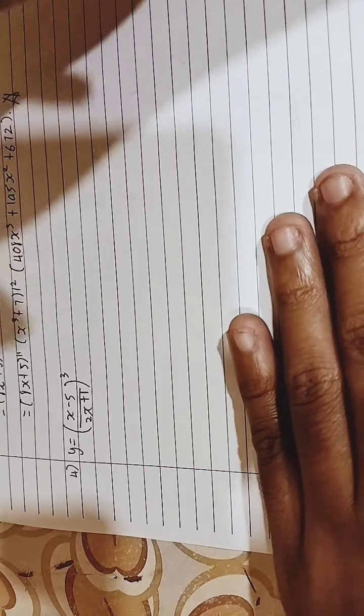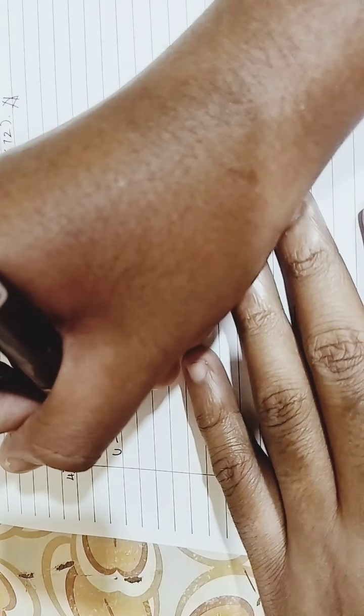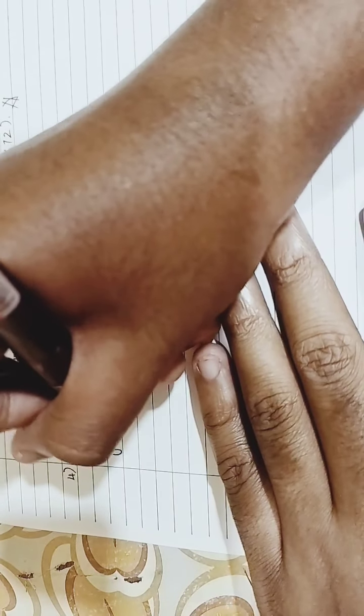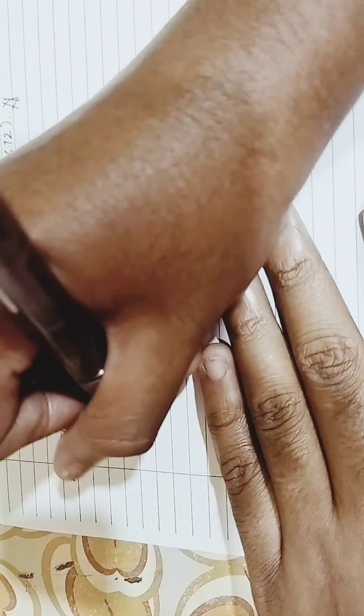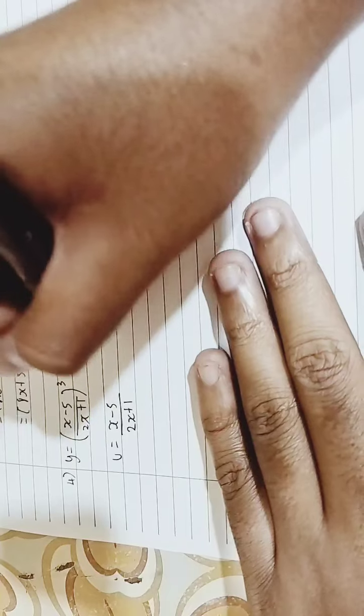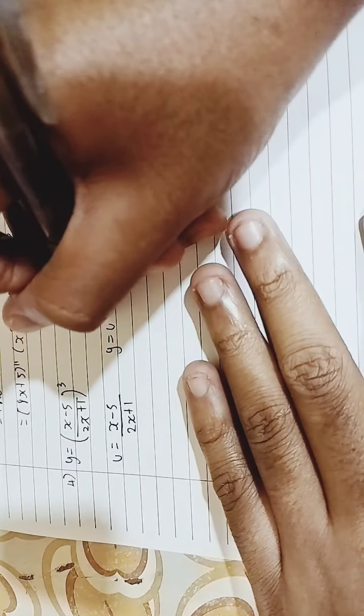In this question we are also going to do the same thing. We let the u value be (x minus 5) over (2x plus 1), and then the y value is equal to u power 3.